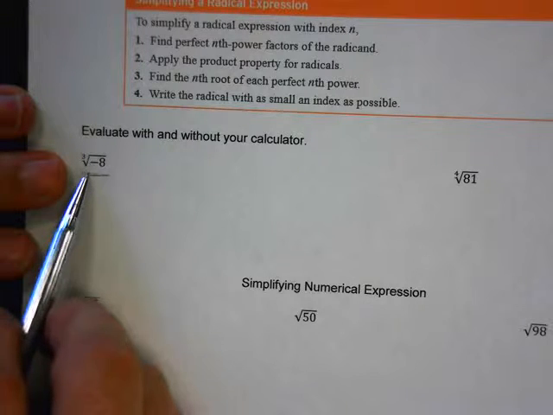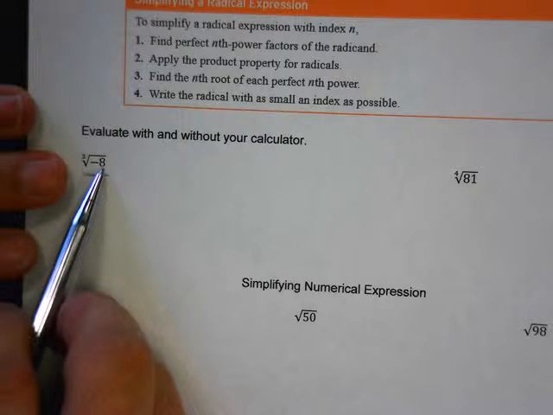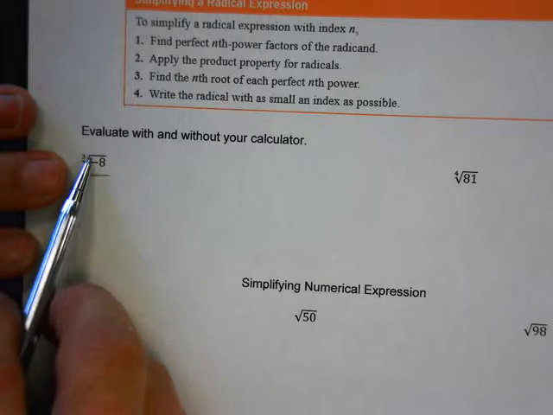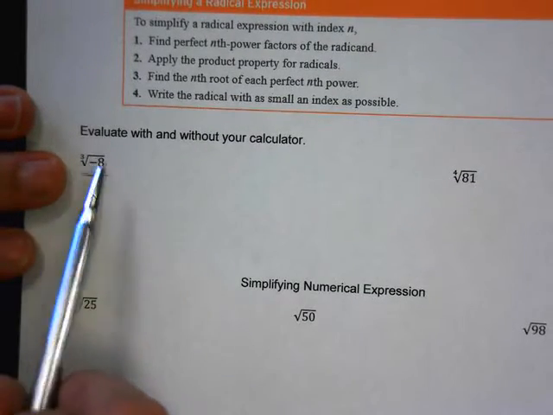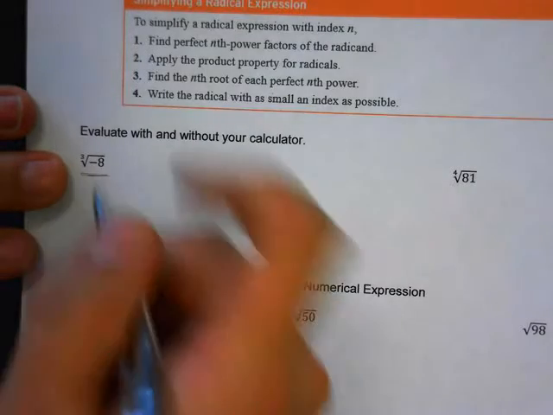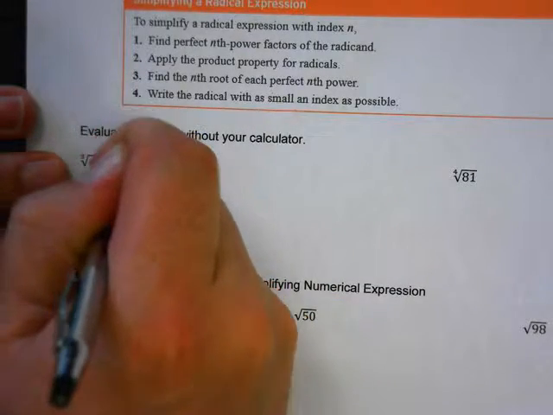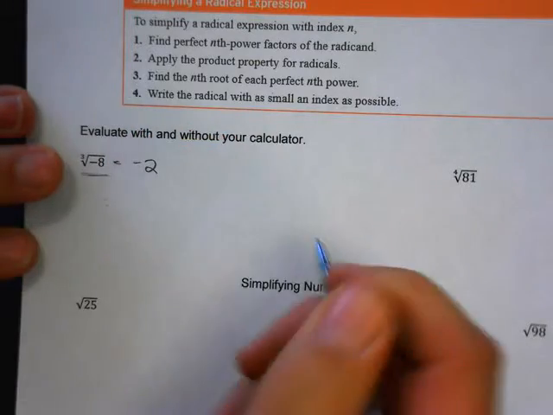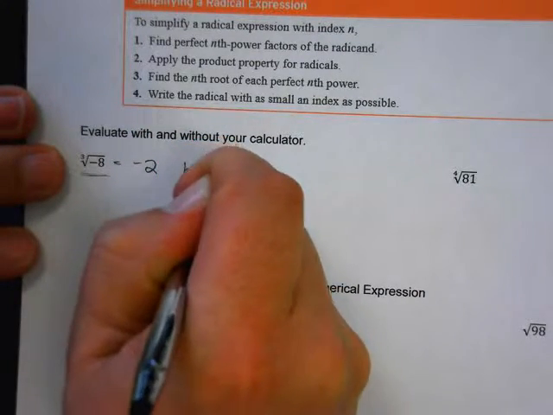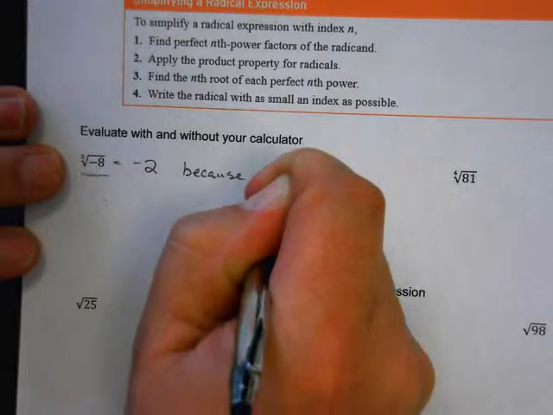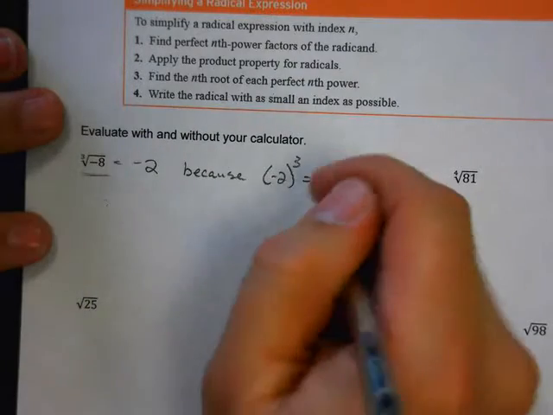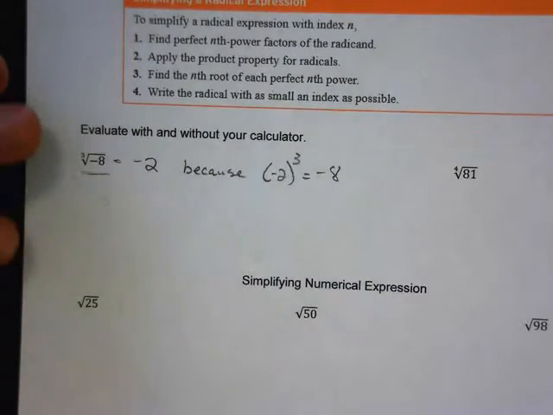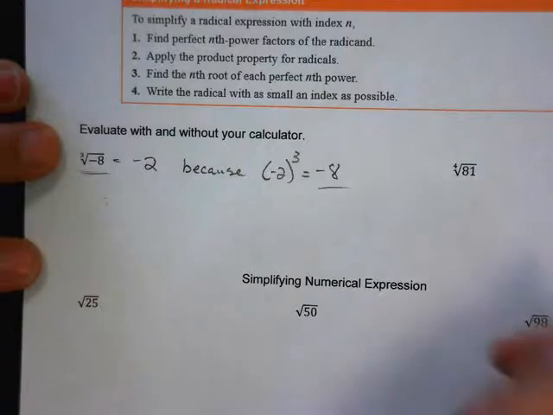The cube root of -8. So it's going to be a cube root of a negative is going to be negative. What times what times what is 8? It's going to be 2. So this is going to equal -2 because, and you could check this, because -2 cubed equals what? It equals -8. So you could always check them.